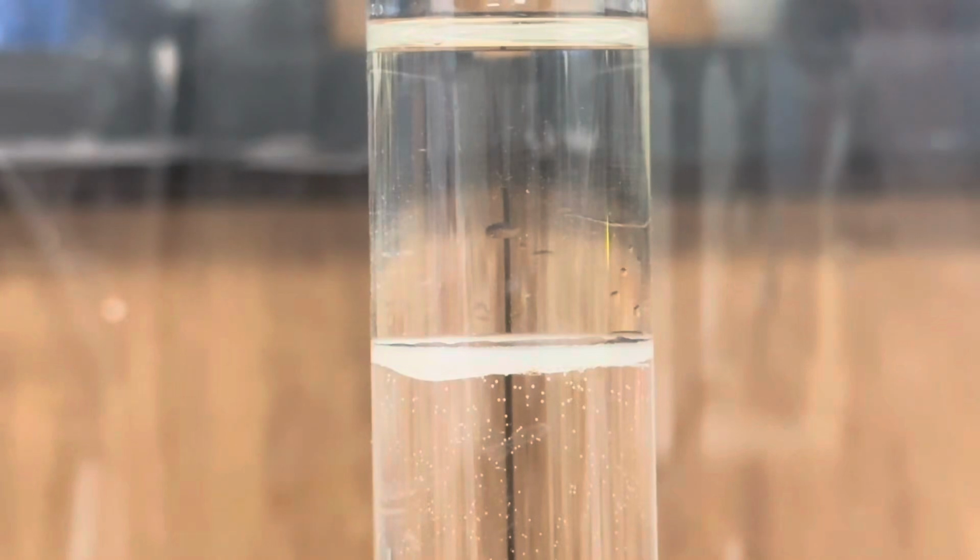And now for the most interesting part, you're going to add those small pieces of sodium and let them fall through the molten paraffin. Ask yourself, why does the sodium rise and fall, rise and fall? What's causing that to occur? Check this out. Okay, here's our first piece of sodium.